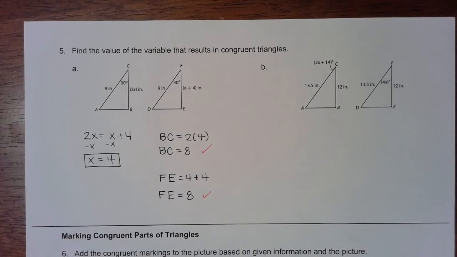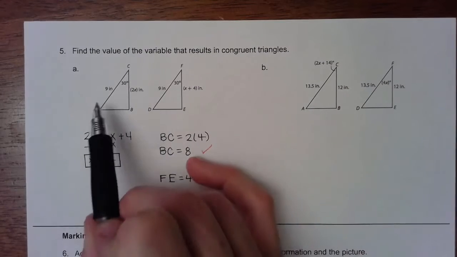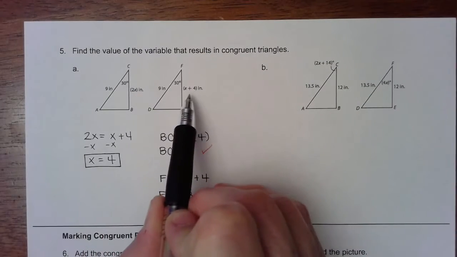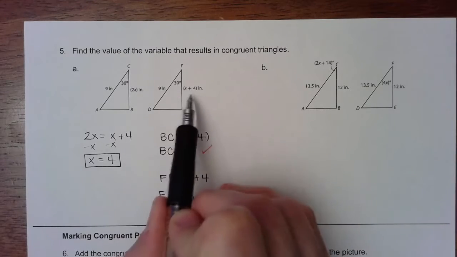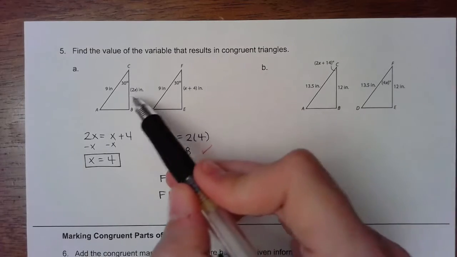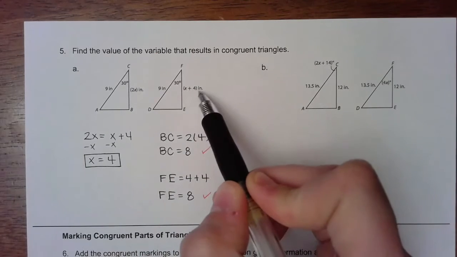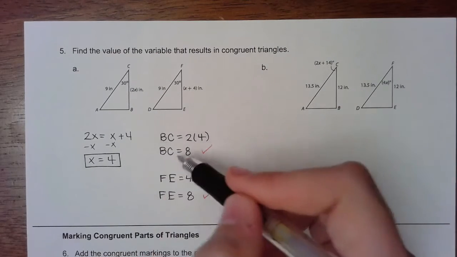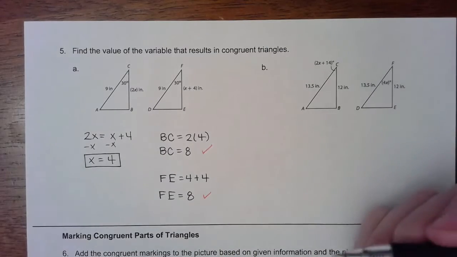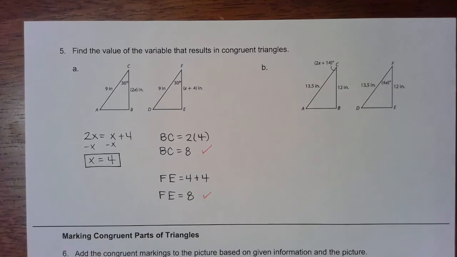If two triangles are congruent to each other, then we can solve equations for the missing parts. In example A, we were trying to solve for the missing value of x for this vertical side. So this side's 9, this side's 9, this angle's 30, this angle's 30. So I can set these two sides equal to each other to solve for x, and then I can plug it into both pieces. On example B, it's going to be similar except for solving for the angle.